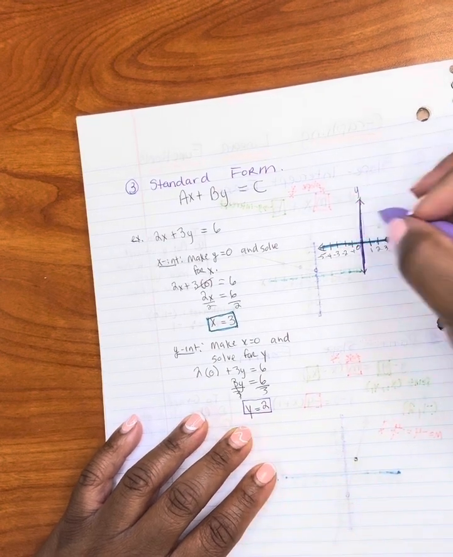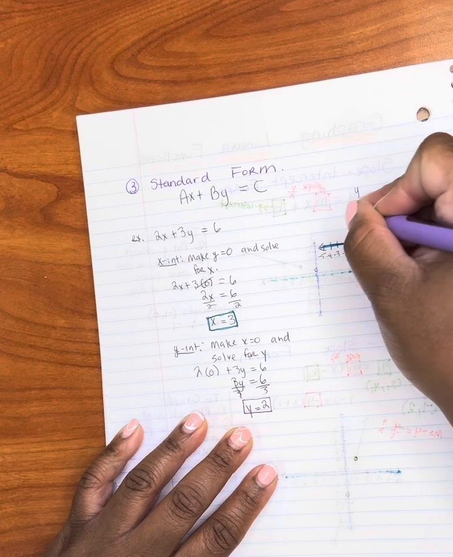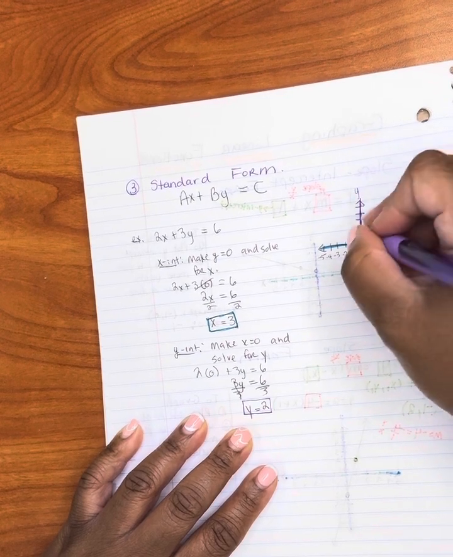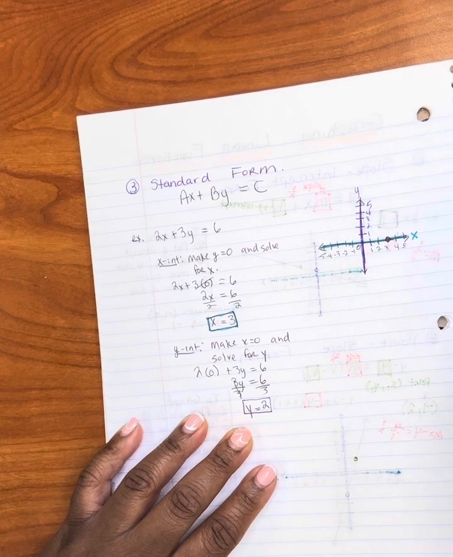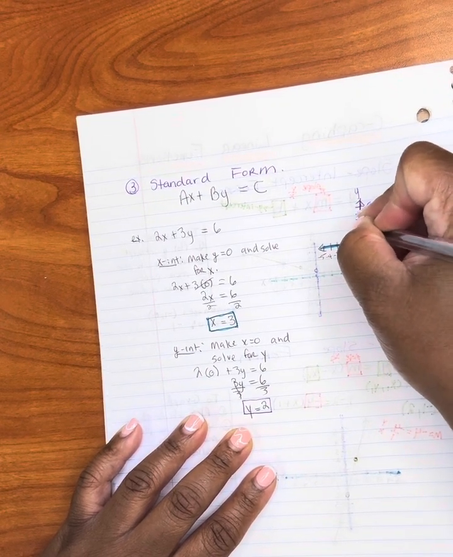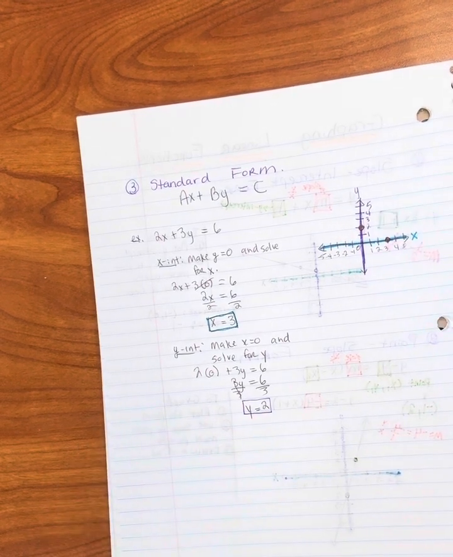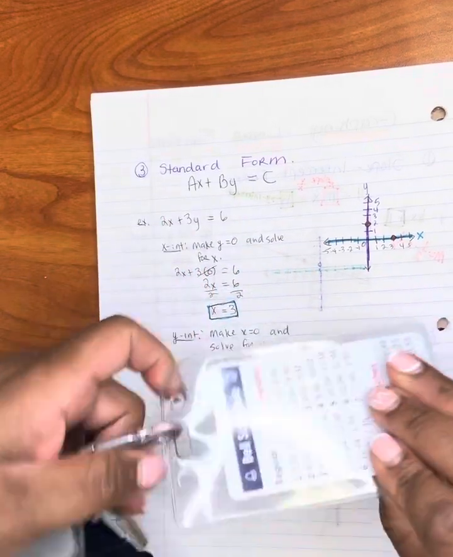So we're going to go on our y-axis. Since it's a positive, we know we need to go up 2 and put a point. And that's our y-intercept. So we have our x-intercept and our y-intercept. Now all we have to do is to just draw a line.